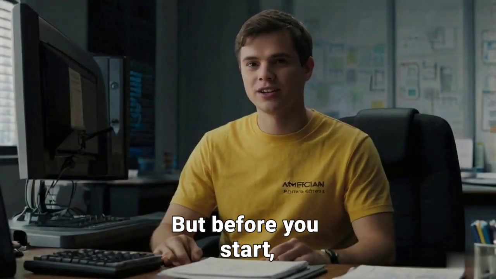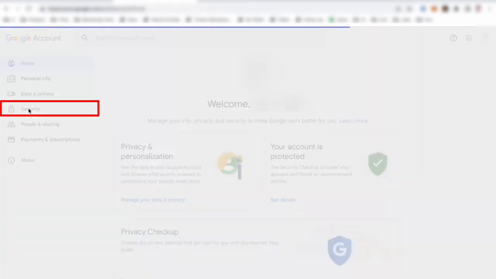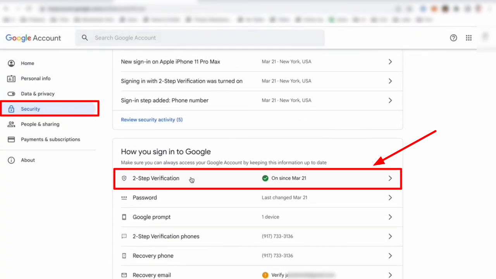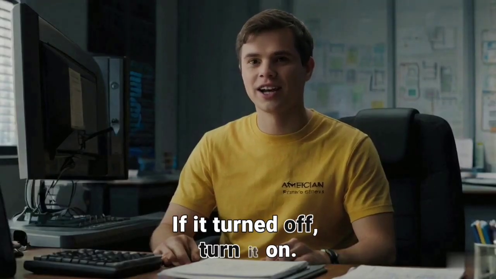but before you start, make sure two-step verification is turned on in your Google account. If it is turned off, turn it on.